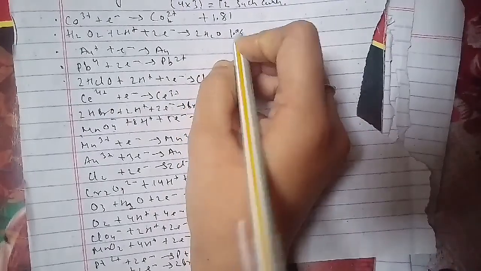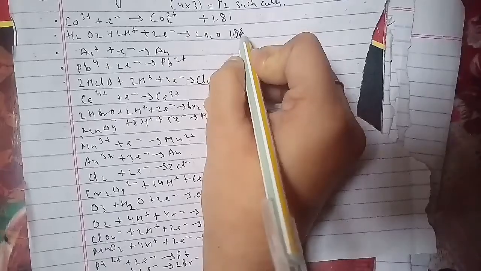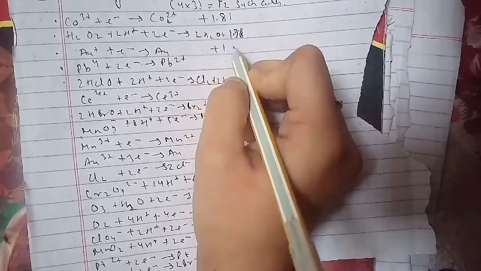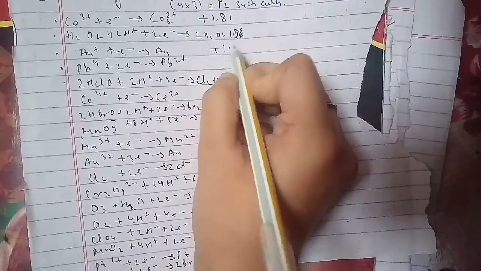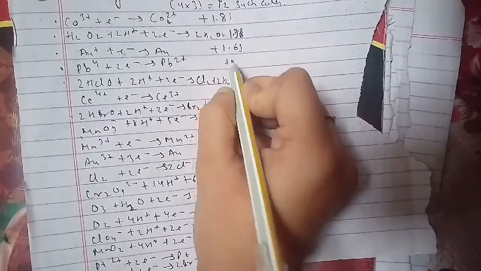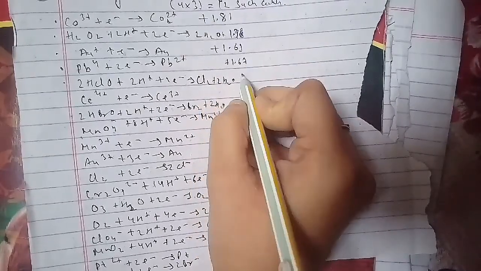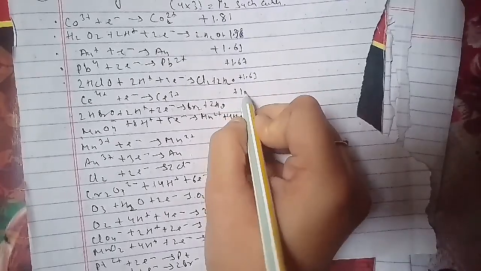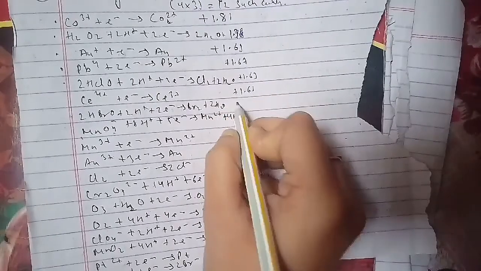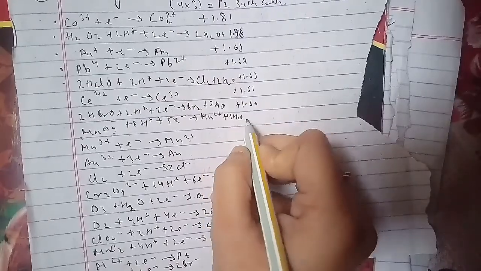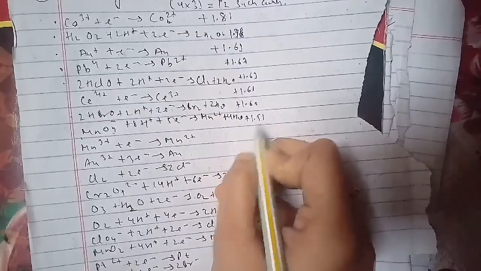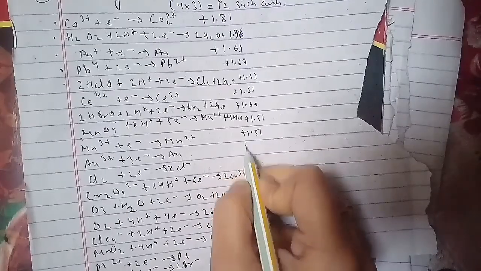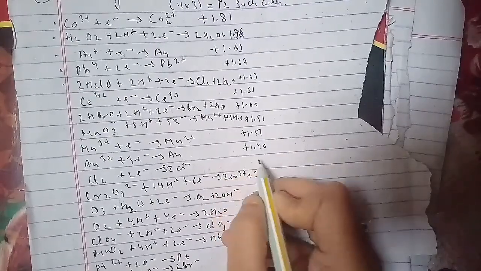Now for the rest of these, we will divide the equations and divide the pages accordingly. After Br2 we have more equations as well, so we'll go ahead with those.